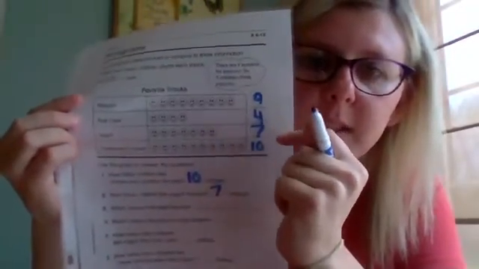Which snack is the least favorite? So least means a low amount. Most means a lot. So if we say least favorite, we mean the lowest amount. So which one's the lowest number? A 9, a 4, a 7, or a 10? Well, fruit cups have 4. So we're not looking for the number 4. We're looking for the words fruit cups.